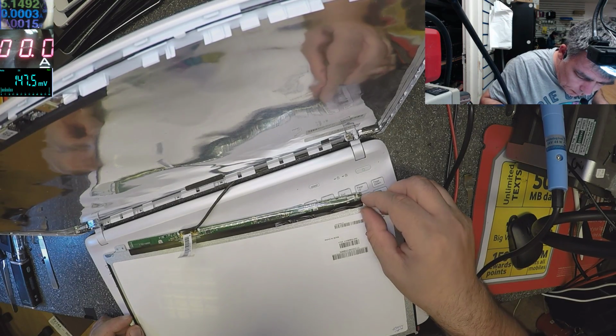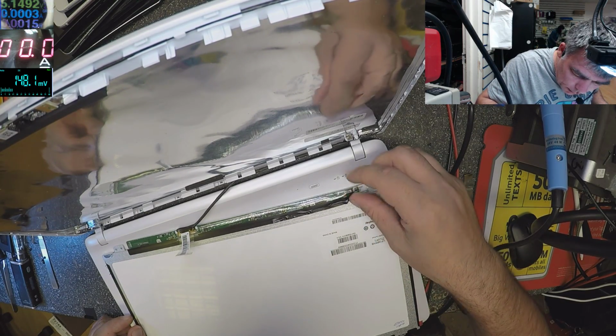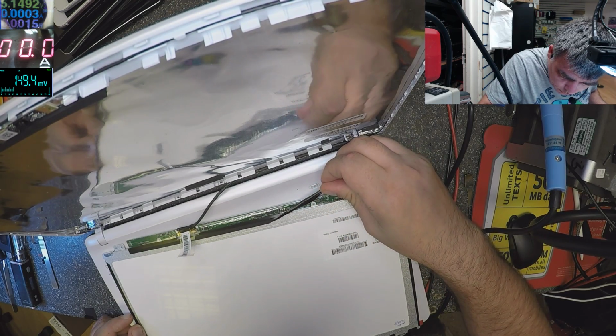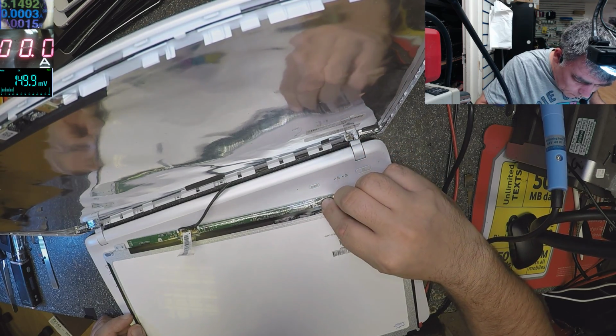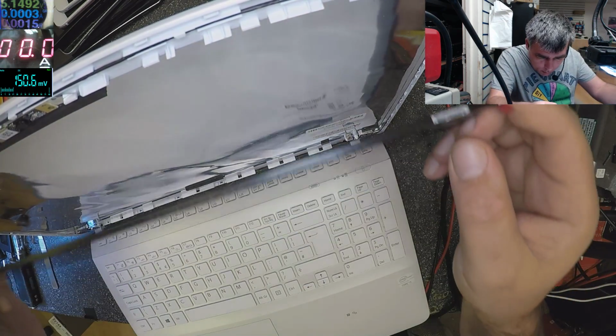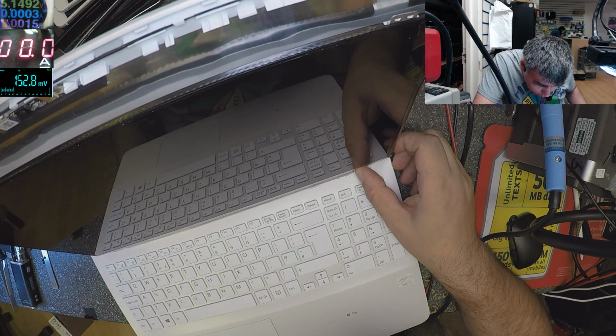Let me see if the pins are here, and I will explain. Should be LED on, LED on, and VLED.